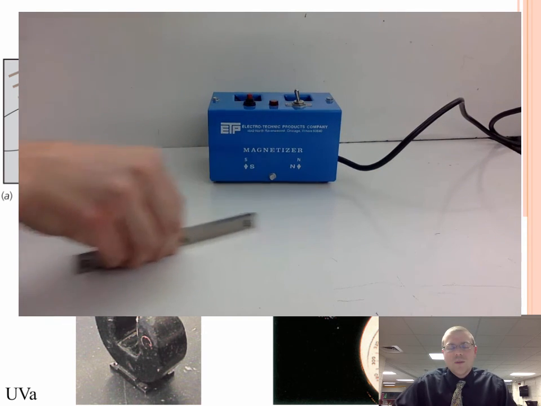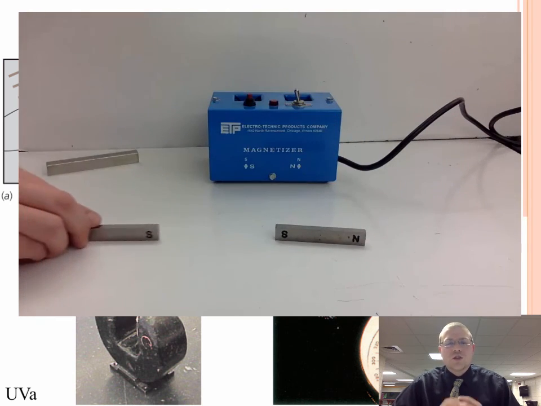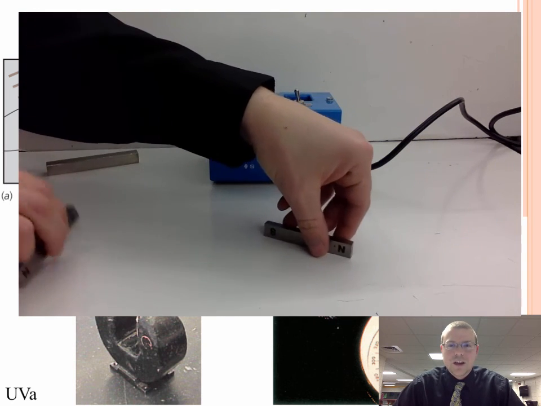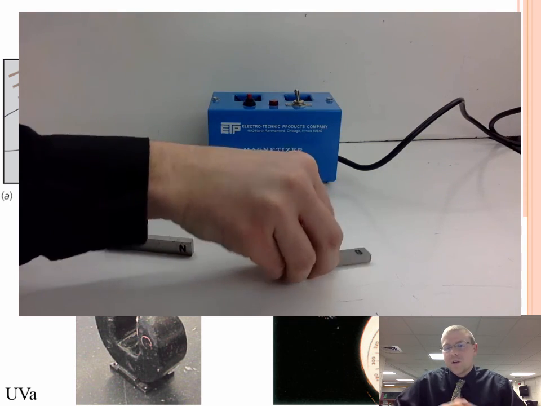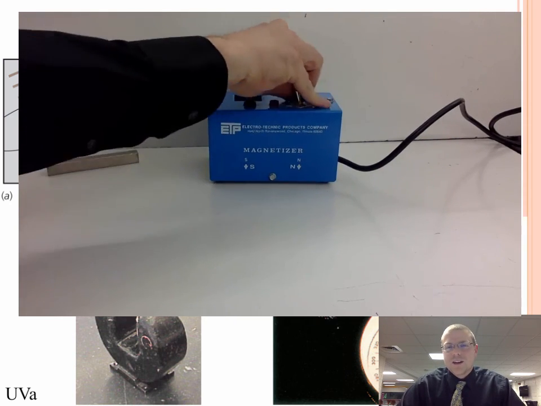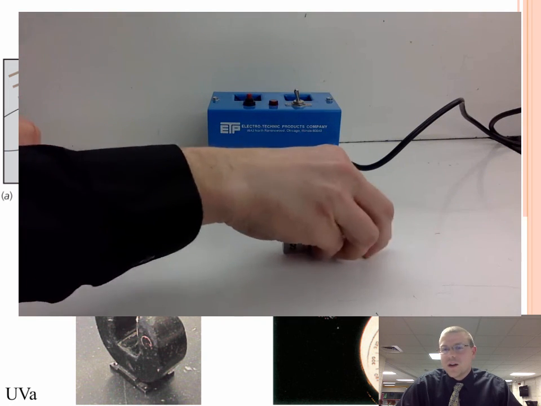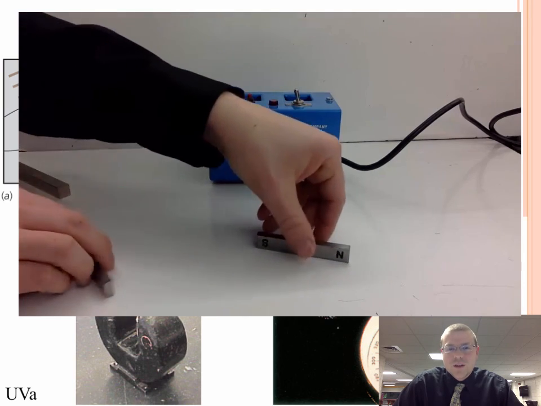So I can do the opposite and force weak magnets to do what I want. The stronger magnet will always overpower the weaker magnet if you give it enough time or you expose it to a strong enough field. We can reverse what I just did there. With the magnetizer again, I can force the magnets to go back to the way I want, and now you can see north and north repel and north and south attract.